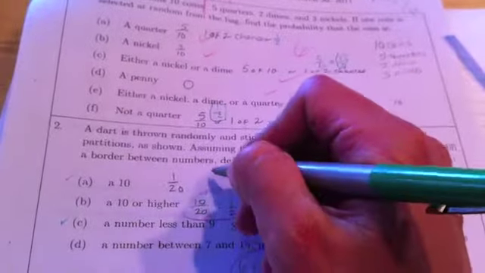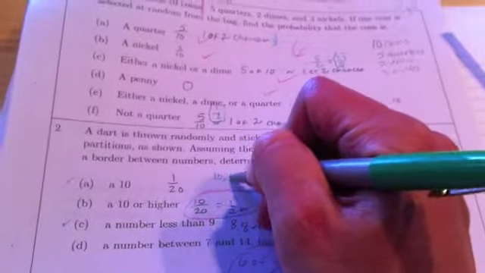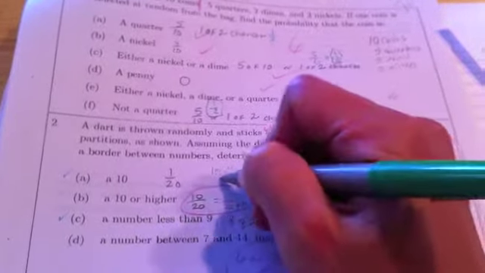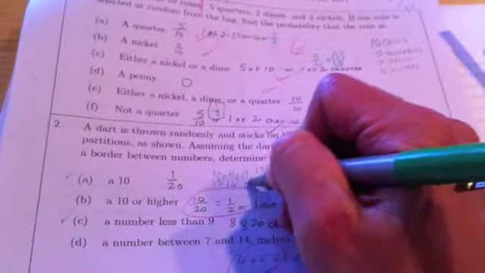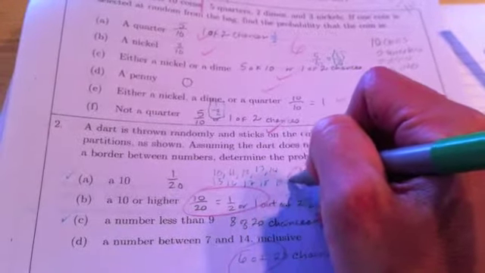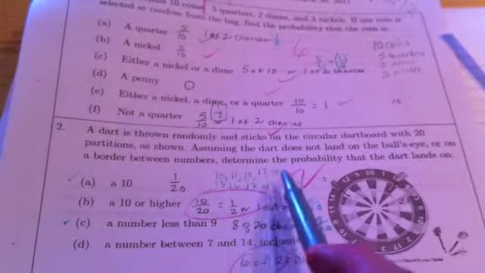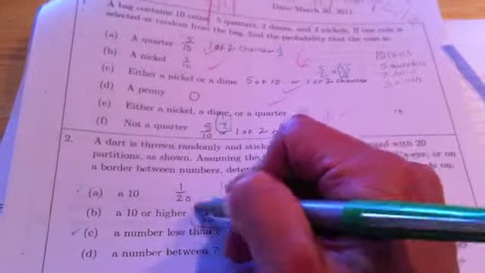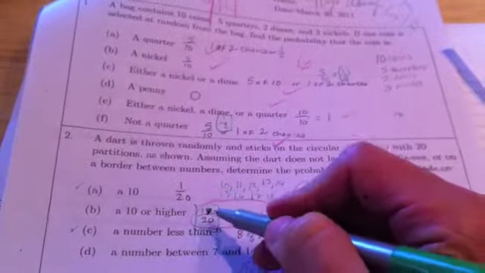That's 10, 11, 12, 13, 14, 15, 16, 17, 18, 19, or 20. So there's 1, 2, 3, 4, 5, 6, 7, 8, 9, 10, 11 numbers on that circle that you want. So it's a little tricky when you count. So it's actually going to be 11 out of 20. And that's your answer, just 11 out of 20.